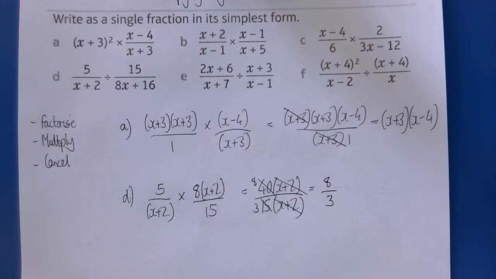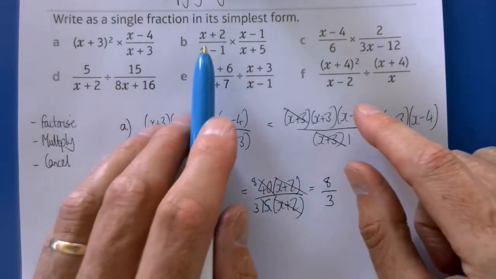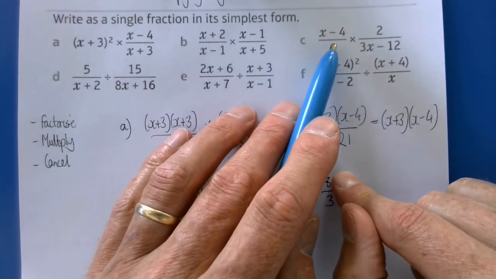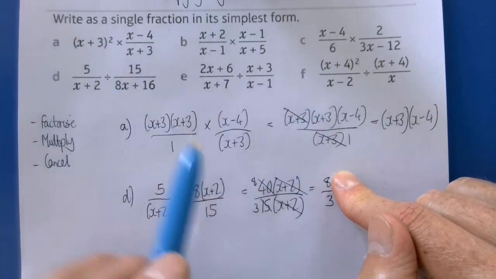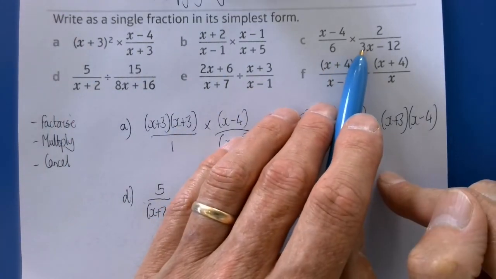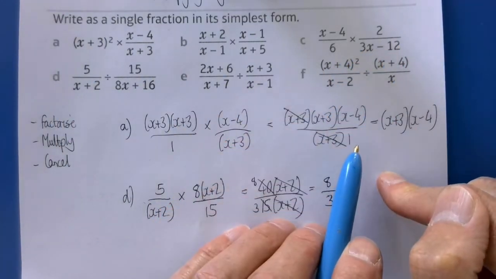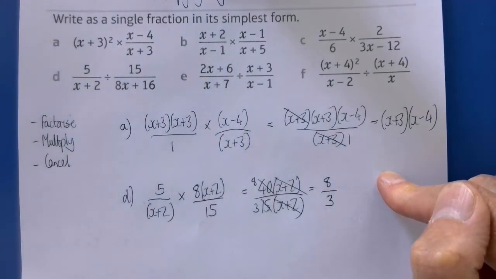Right, while I go and shut the door because of that noise, can you have a go at B, C, E, and F? I'll tell you now, C, you can factorise there, and E, you can factorise there. Pause and have a go.